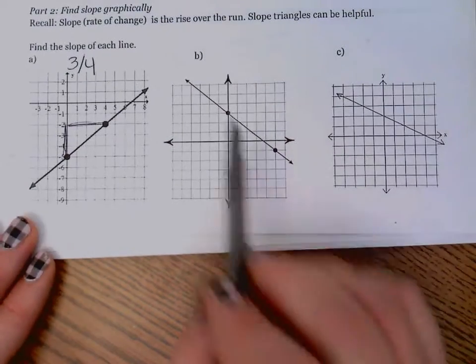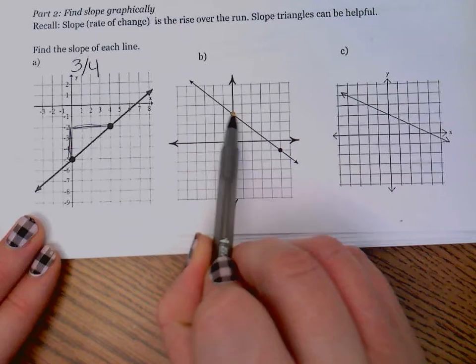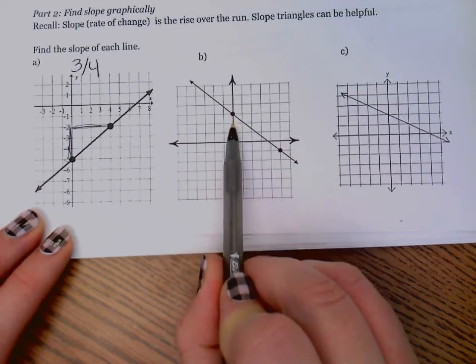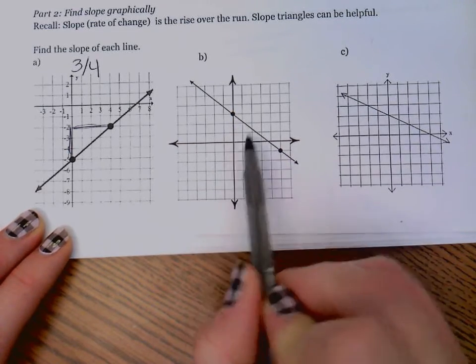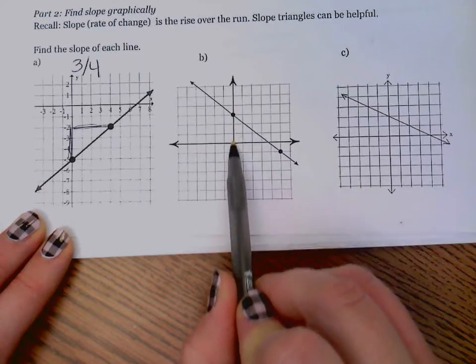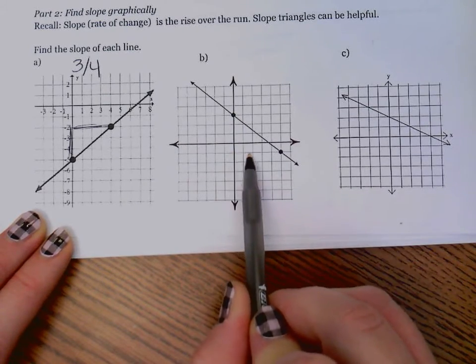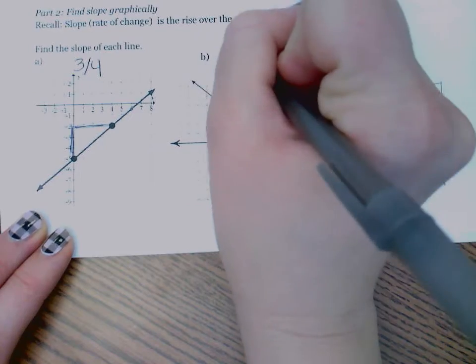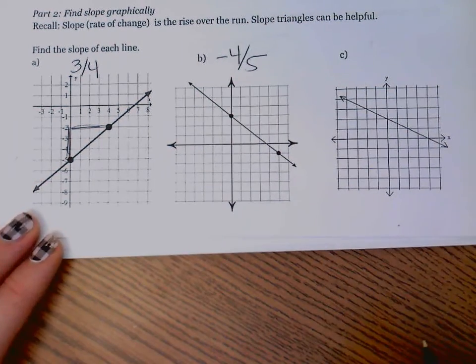All right, so now on B, I'm going to start here. This time I'm dropping 1, 2, 3, 4, right? I'm going down 4 and over 1, 2, 3, 4, 5. So negative 4/5 would be the slope this time.